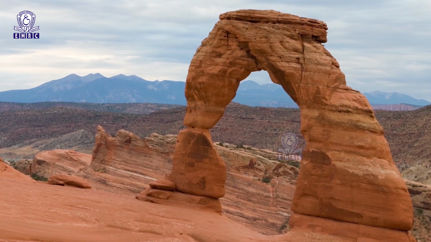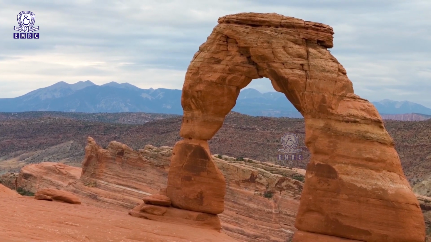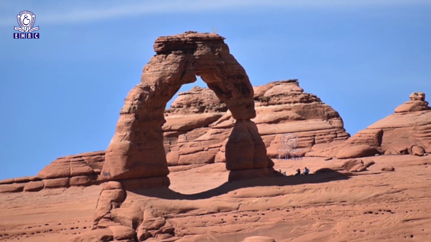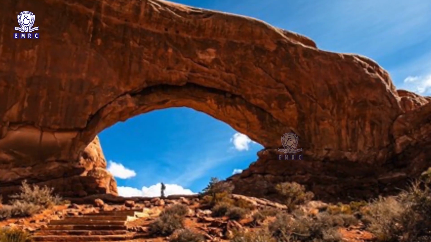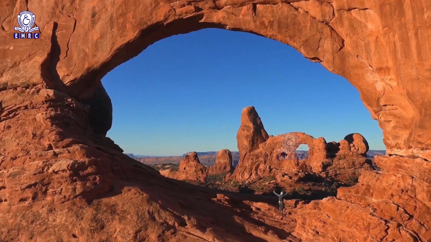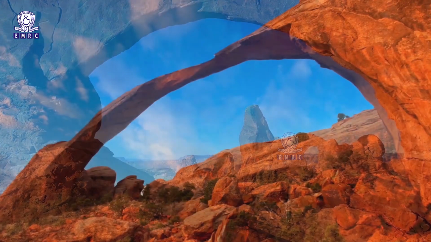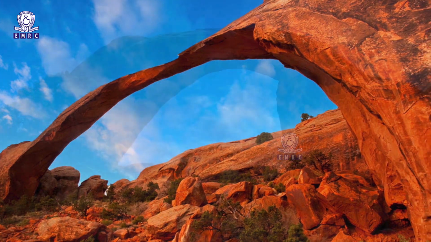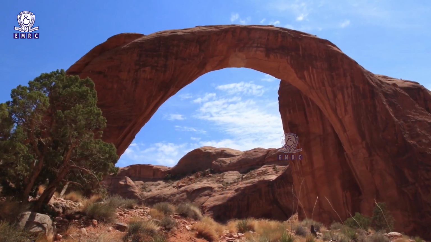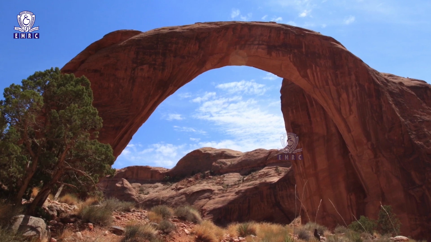Windows and bridges. The continuous abrasion of the rock by a powerful wind results in the formation of holes in the rock which are gradually widened. Such holes are called windows. These holes are further widened and enlarged through the process of abrasion and deflation in such a way that an arch-like feature is formed, which is called a bridge. For example, Rainbow Bridge in southern Utah in the USA.